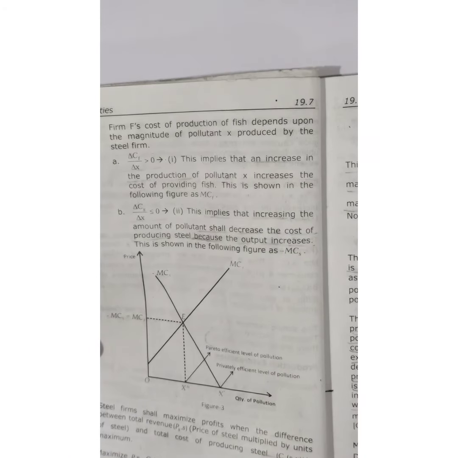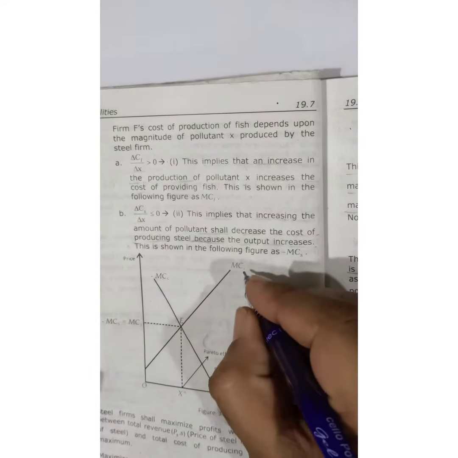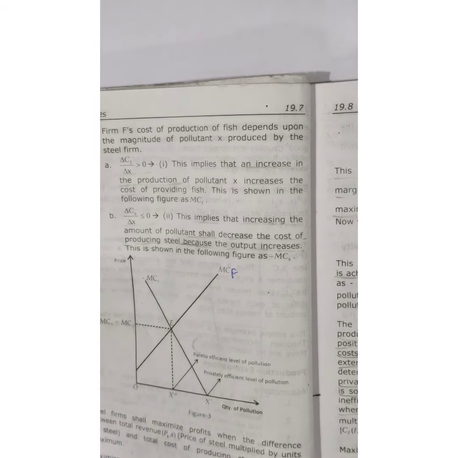Now guys, we have one more assumption which you should all have a look at. Our fifth assumption is that firm F's cost of production of fish depends upon the magnitude of pollutant X produced by the steel firm. So it says delta CF upon delta X is greater than 0. This implies that an increase in the production of pollutant X increases the cost of providing fish. This is shown in the following figure as MCF. This upward sloping MCF shows that the more the pollutants, the more the cost of catching fish for the fishery. And now we'll talk about the steel firm.